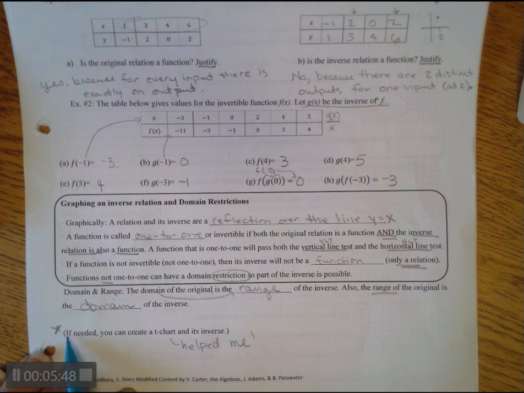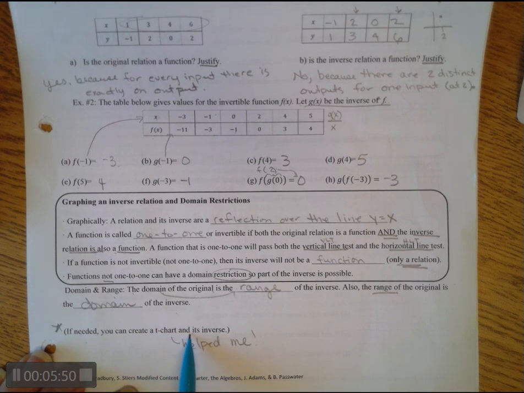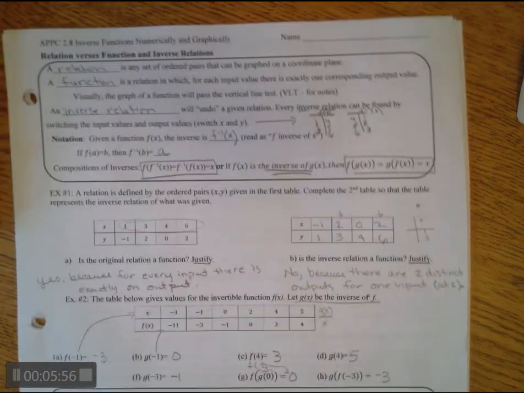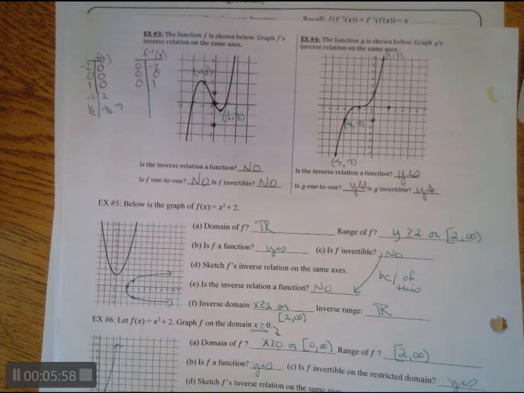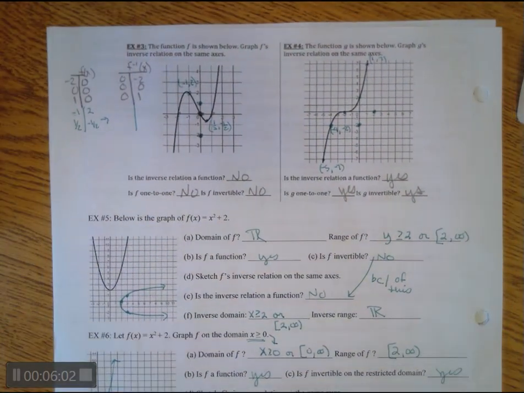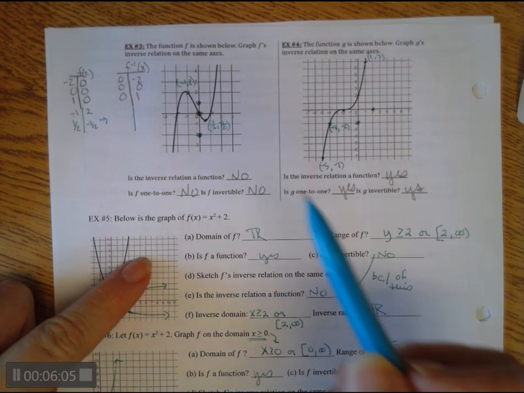You may want to notice that I put, if needed, you can create a T-chart and its inverse. This helped me. It's up to you. You can try it. Okay, so the next one. On this one, I have graphed part of what I know.